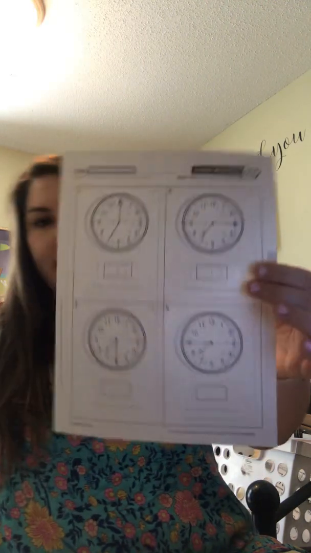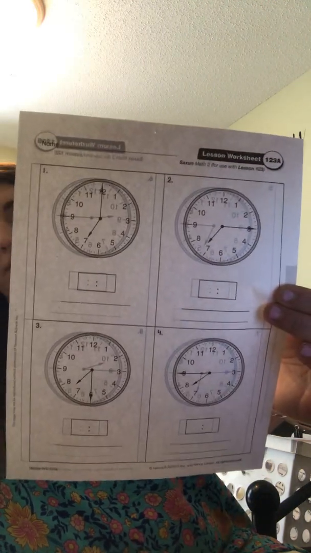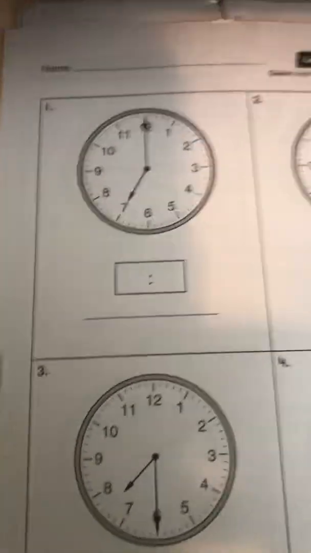Okay, so what I want you to do right now. First, as always, if you haven't done your fact sheet, please go make sure you do that. But now we're going to work on this sheet here that looks like clocks on both sides. And we're going to read these clocks together, and then we're going to say the saying of what they are. So, go ahead and get your paper out. I'm going to show you my work area. And let's do number 1 together.